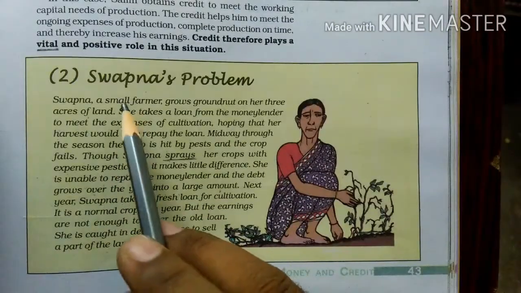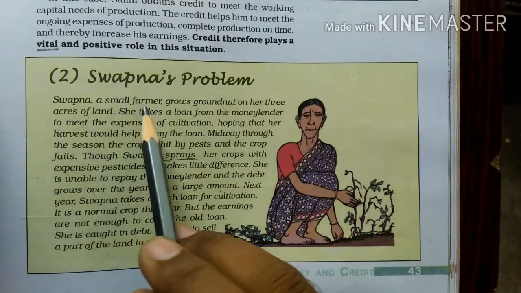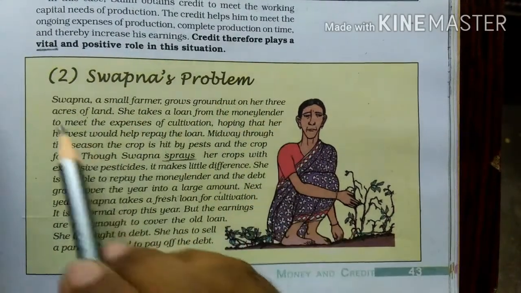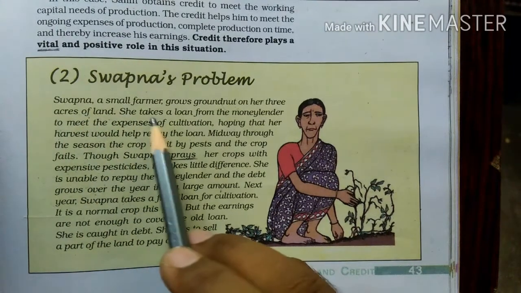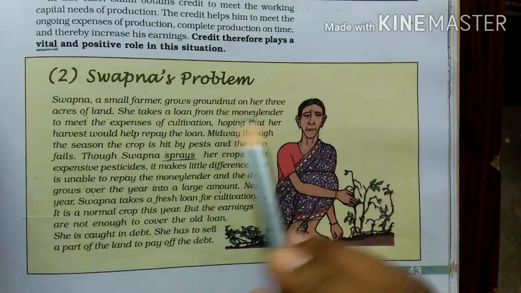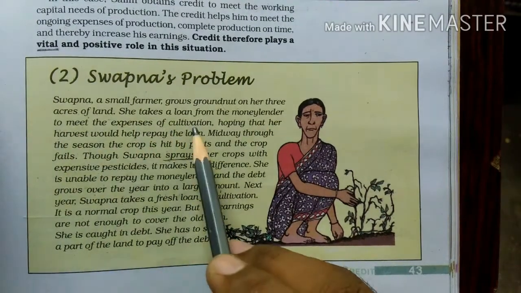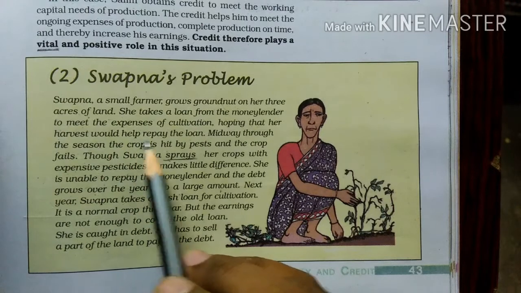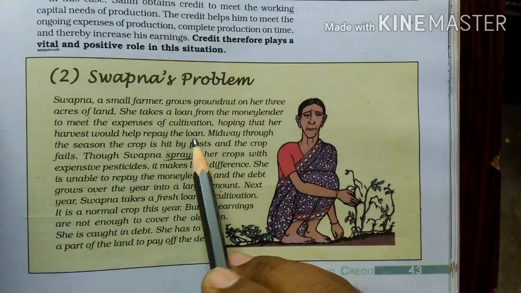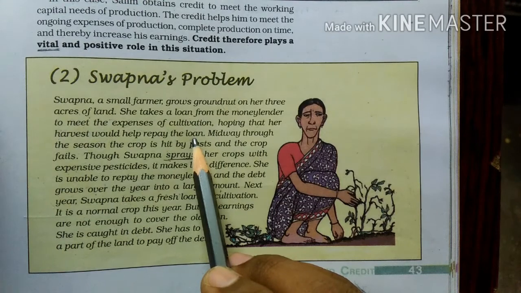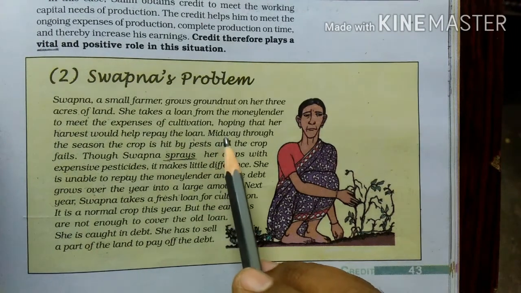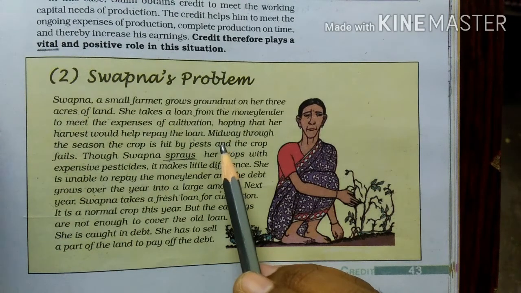The second example is Sapna's problem. Sapna, a small farmer, grows groundnut on her 3 acres of land. She takes a loan from the moneylender to meet the expenses of cultivation, hoping that her harvest would help repay the loan.